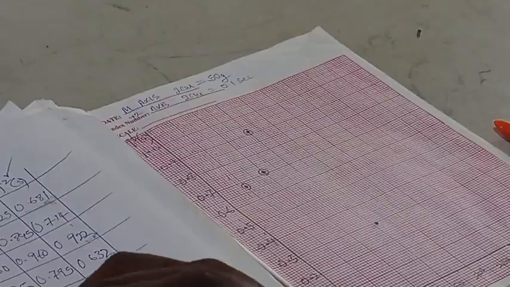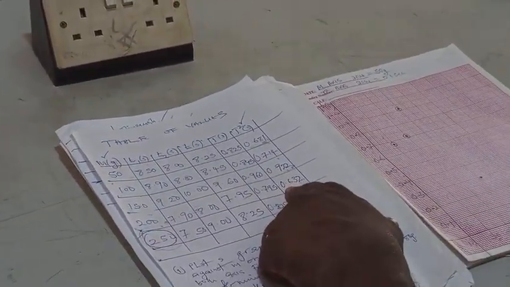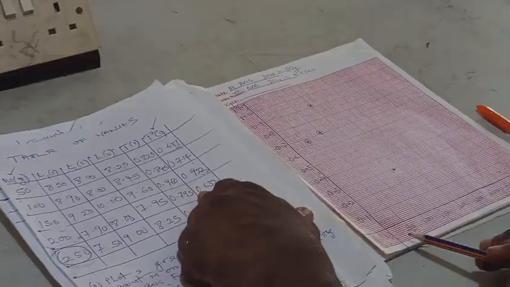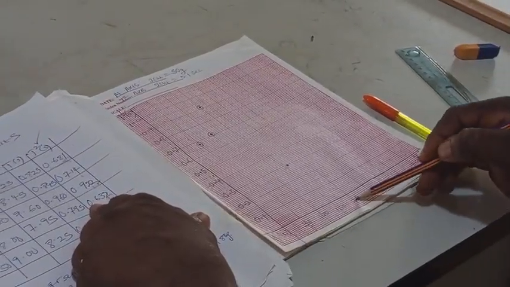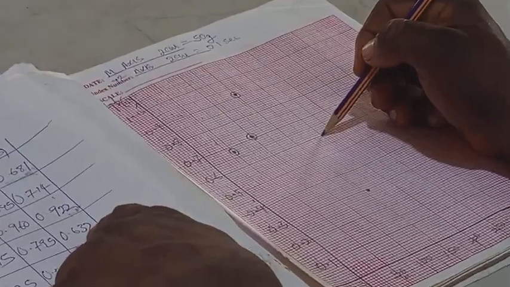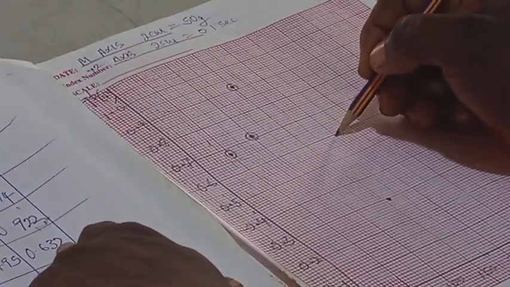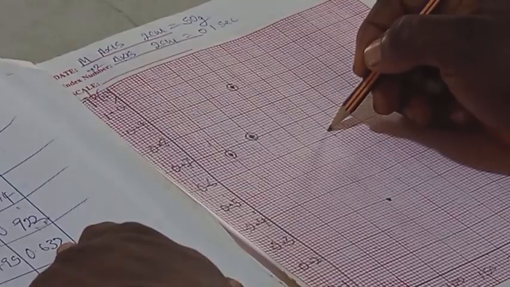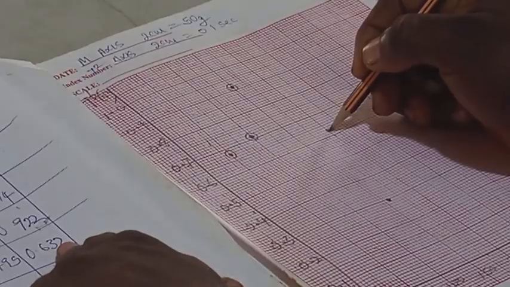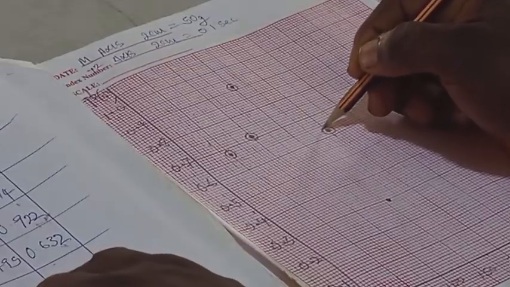Then again, for 200 against 0.632. So that's 200 against 0.632. We trace 200 to 6, and that's 0.6. Then the 2 in 0.632 is not up to 5, discard it. So you count 3 boxes away from 0.6: 1, 2, 3. So you dot it. So we have dotted it and, for clarity, circled it.